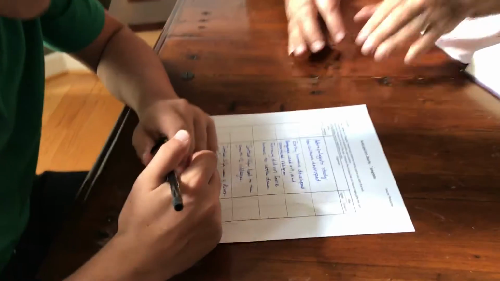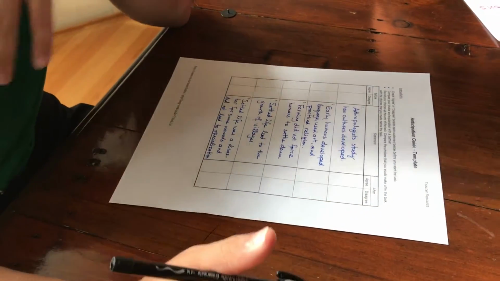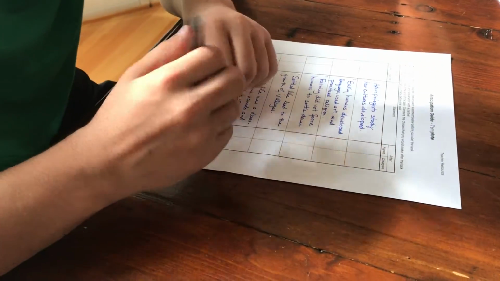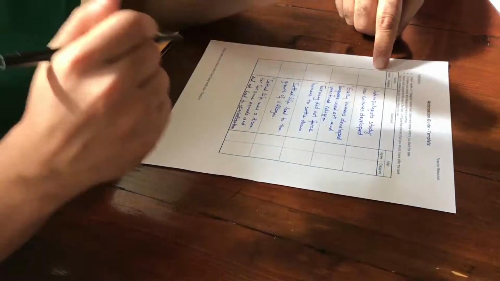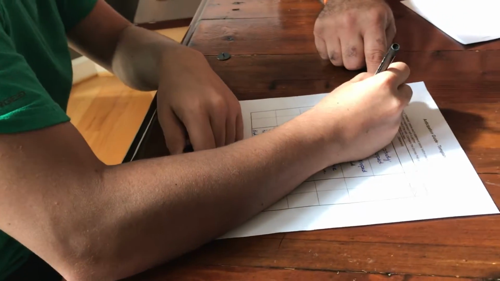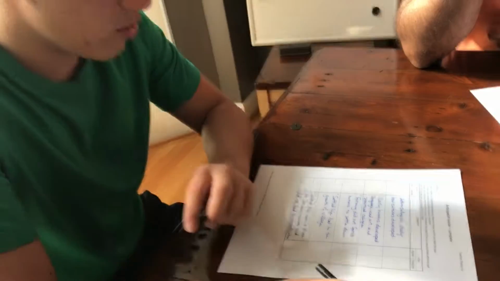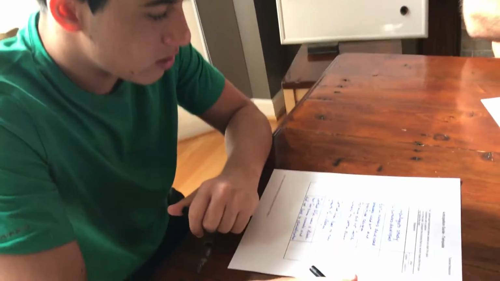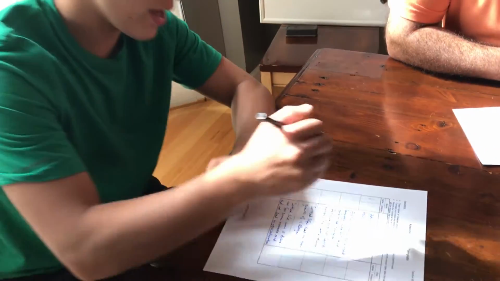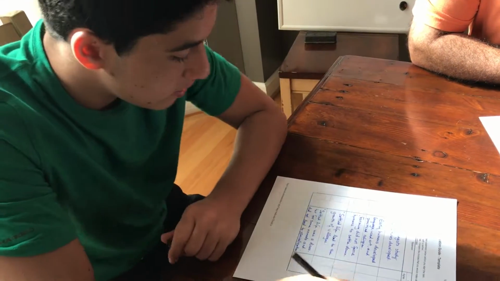Read it out loud. Anthropologists study how cultures develop. Do you agree with this statement? Yes or no? I believe so. Then put a check mark here. Okay, what about the next one? Early humans developed language, used art, and practiced religion. I believe that is false.